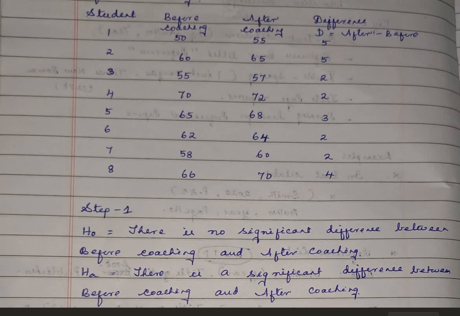Average of D is the difference between the after and before values for the particular respondent. n is the sample size. Standard deviation is the square root of summation of (d minus d bar) whole square divided by n minus 1. These are the formulas we use to compute the t value.